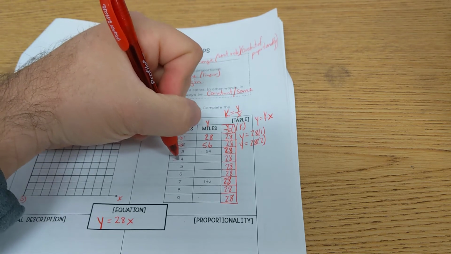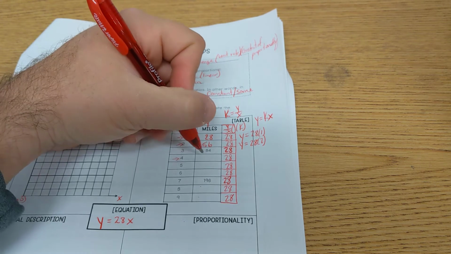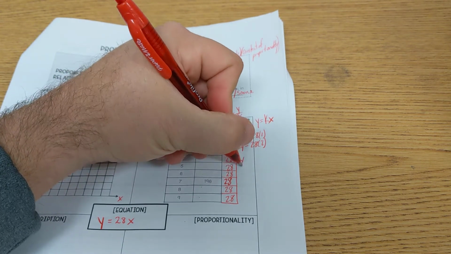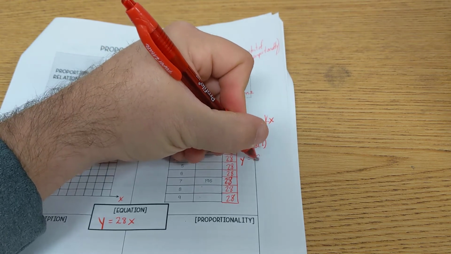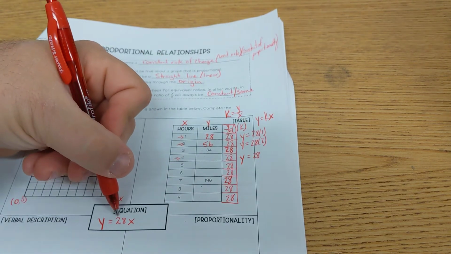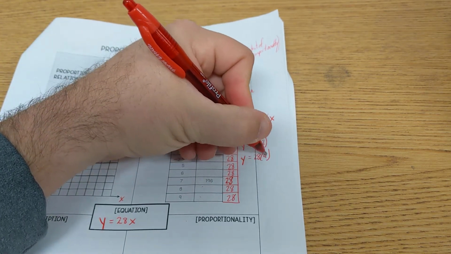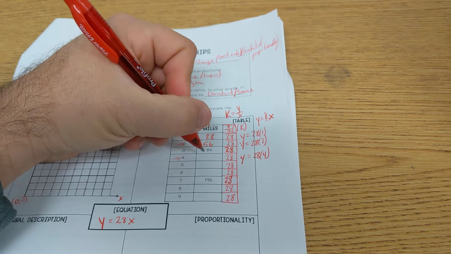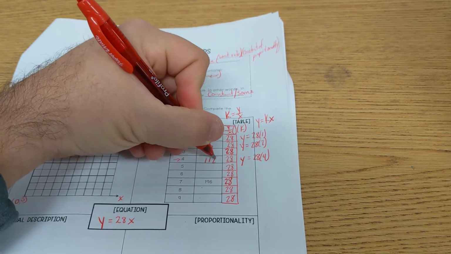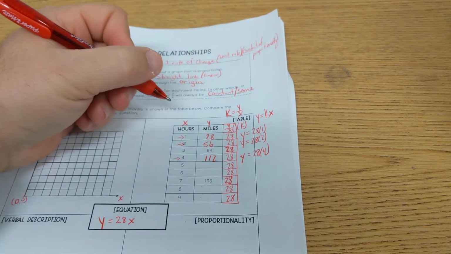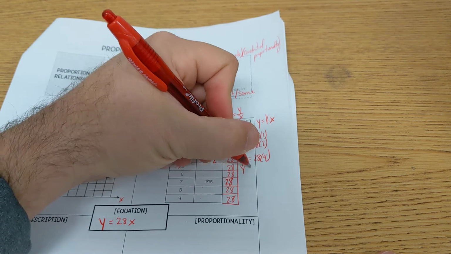Let's go down here to 4 hours. So in 4 hours, I want to know how far that deer ran. So I'm going to take y, because this is how far he ran, is equal to 28, my equation, 28, and I'm going to times it by 4. Okay, and 28 times 4 is 112. Move down to the next one.